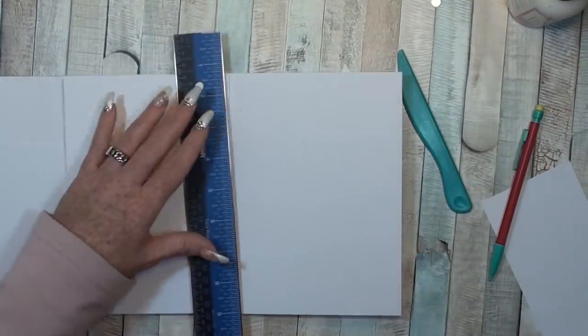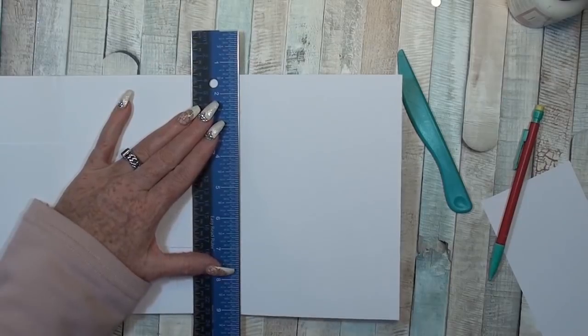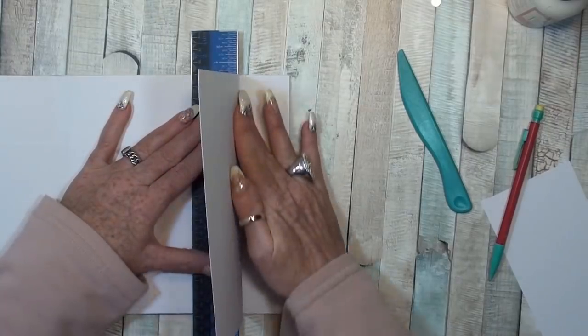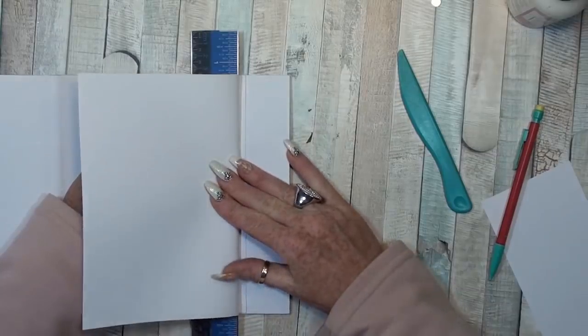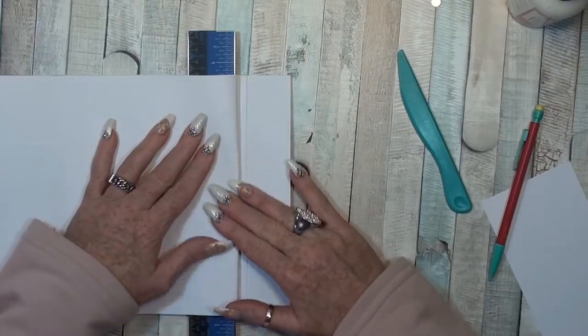I think I do it. So let's keep this straight. Now we want to bend it and keep it in its place.